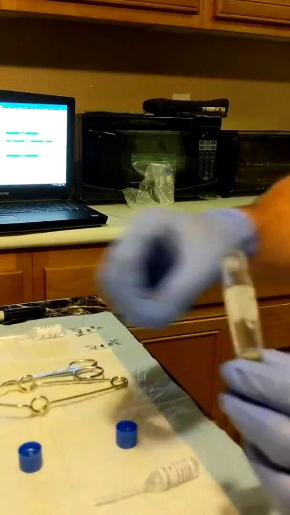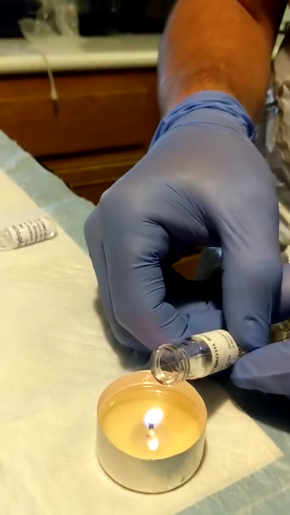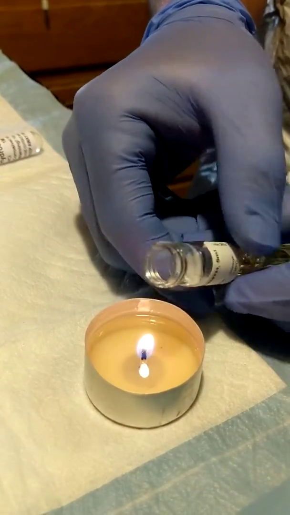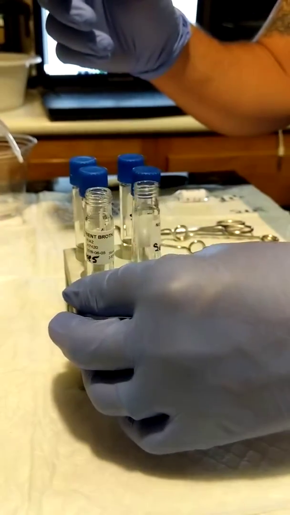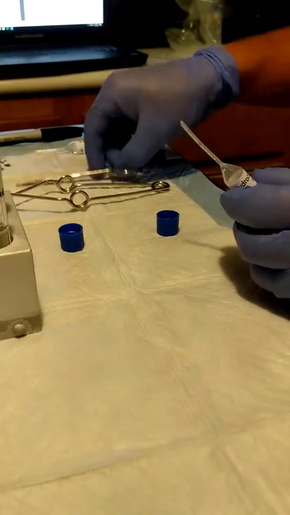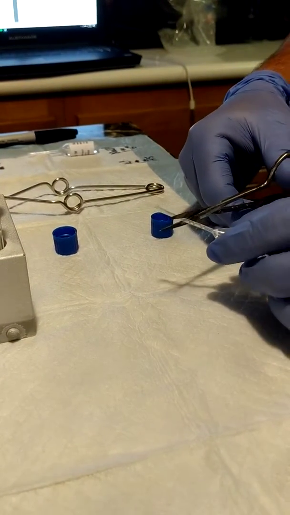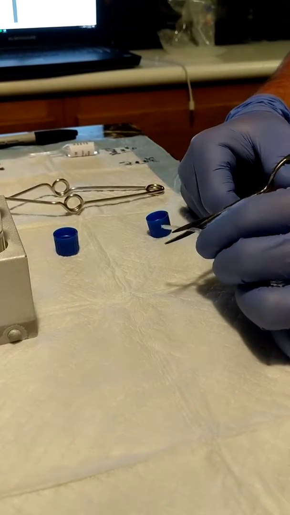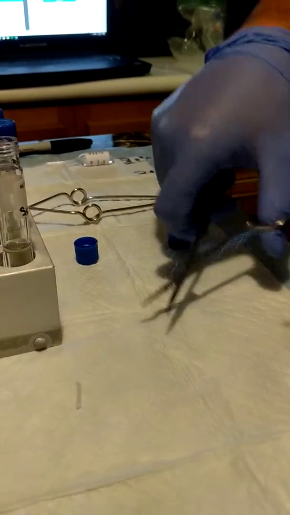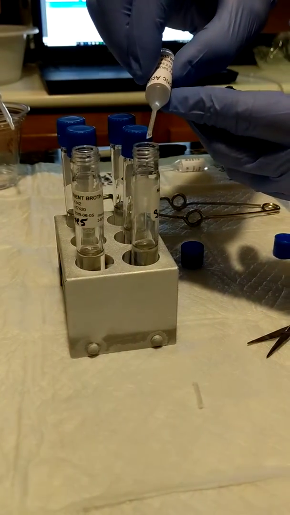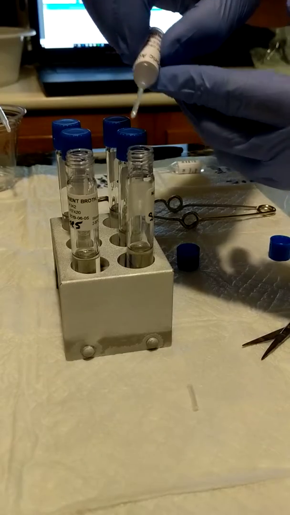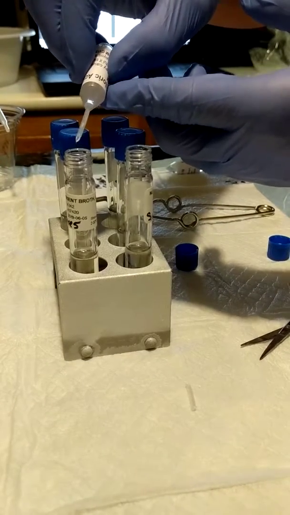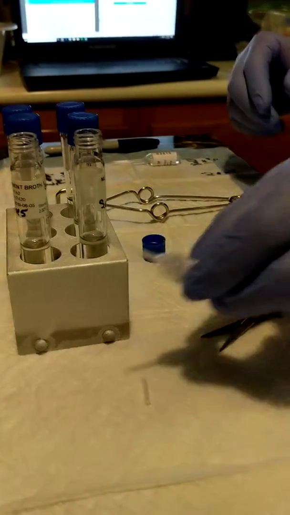I'm going to bring them down to a pH of about 5, or exactly 5. So 1 drop each. That would be it.